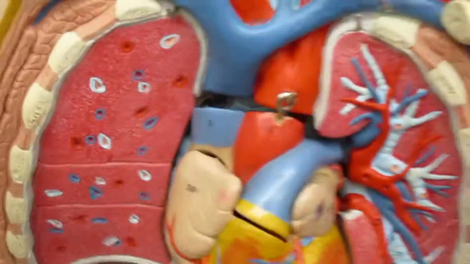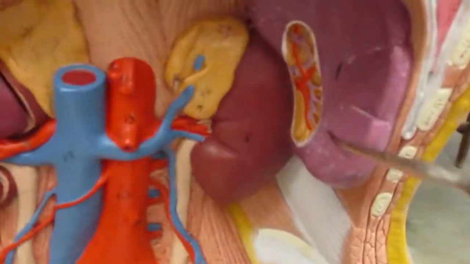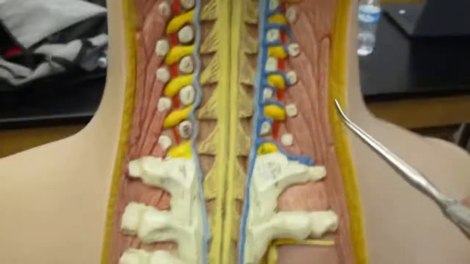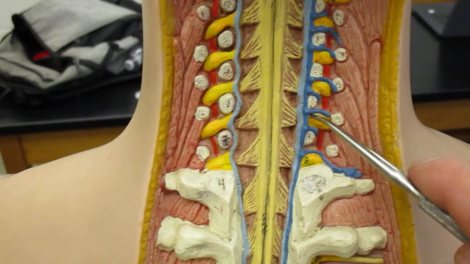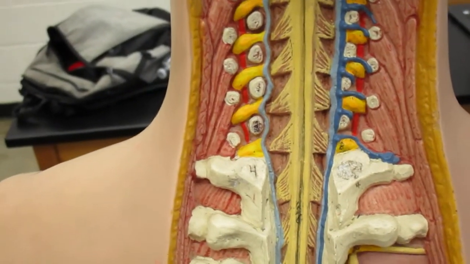All right, let's see, what else do we have? On the back, oh yeah, forgot the spleen. Right here's the spleen. On the back, you have the vertebral artery and the vertebral vein. And that's it. That's all we're going to do today.